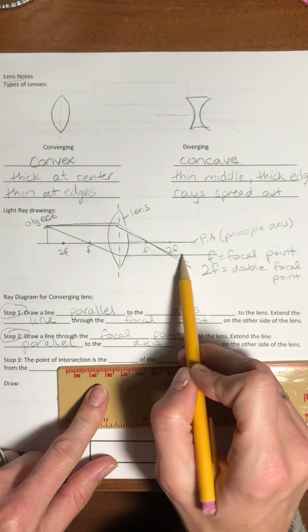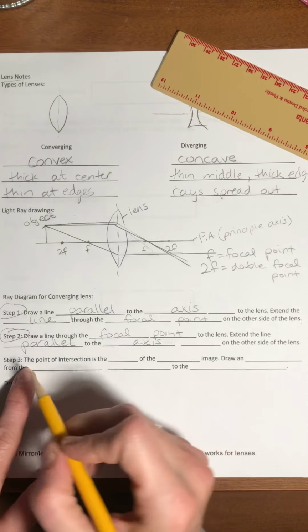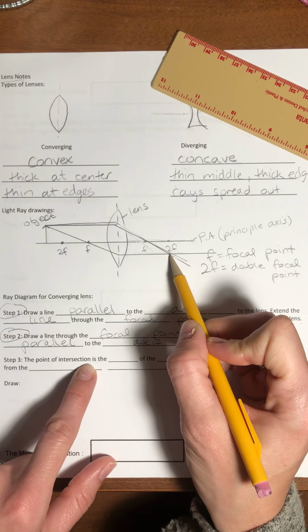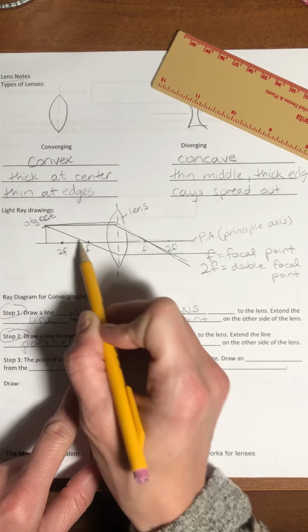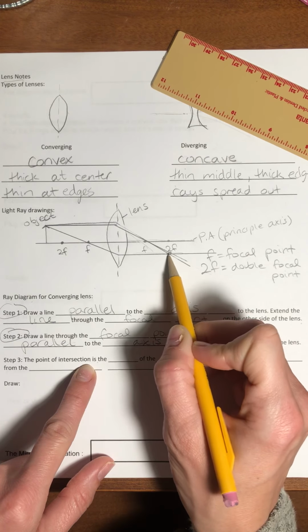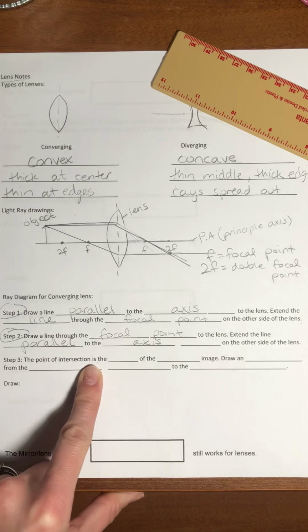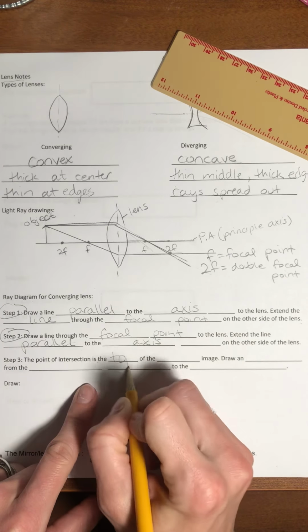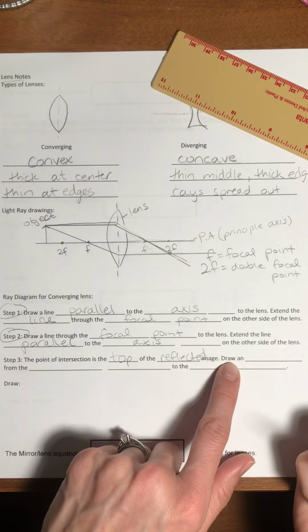Again, this is an axis and this one's parallel. All right, step three, the point of intersection. Okay, so right here, you see where these two lines that I drew, parallel through F and then through F and parallel, they intersected right here. The point of intersection is the top of the reflected image.